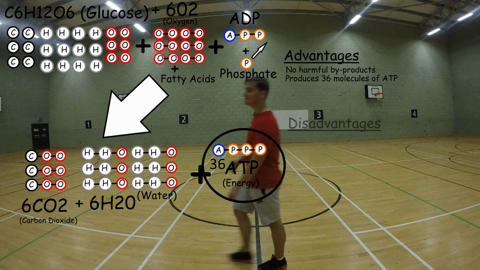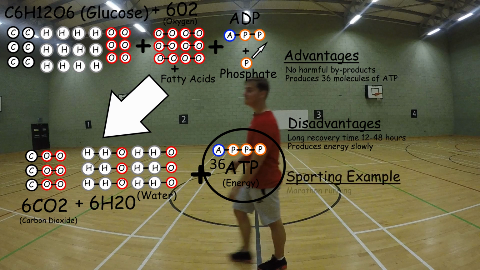This system also has disadvantages though, such as requiring a long period of time to recover back to a normal state. Another disadvantage is that it produces energy very slowly. It is the slowest at producing energy out of the three energy systems, therefore it is used when the exercise is less intense. A sporting example of this is marathon running. The energy isn't required to arrive in a quick burst, instead it is supplied at a slow but constant rate.